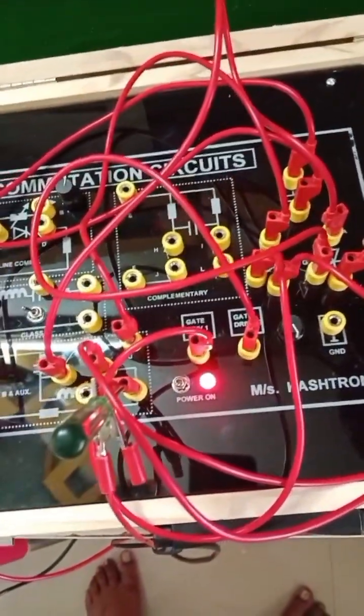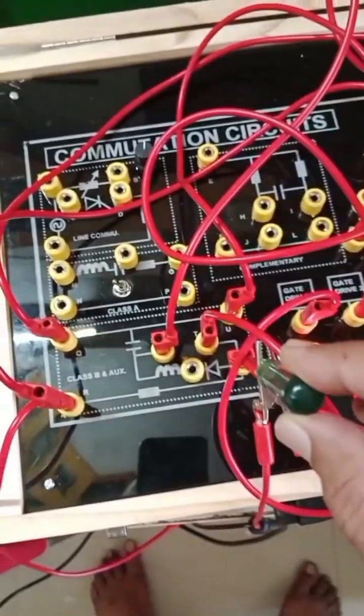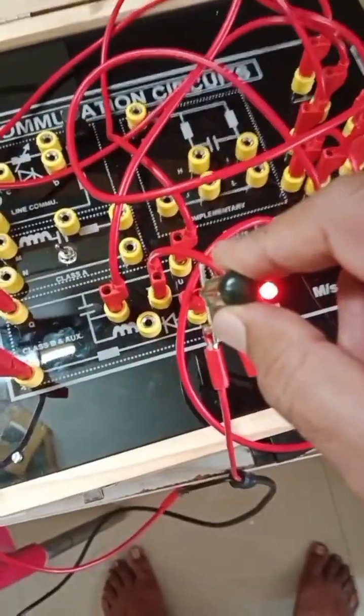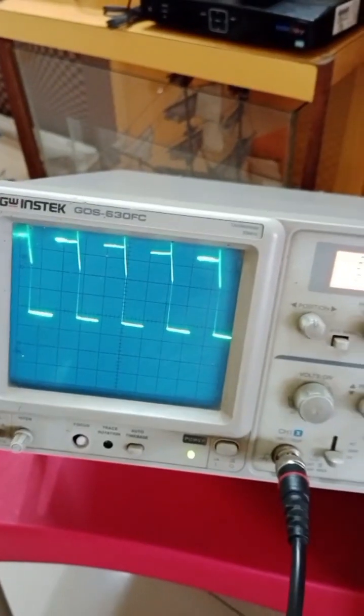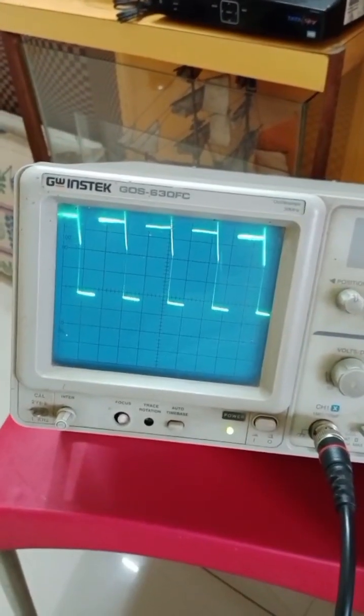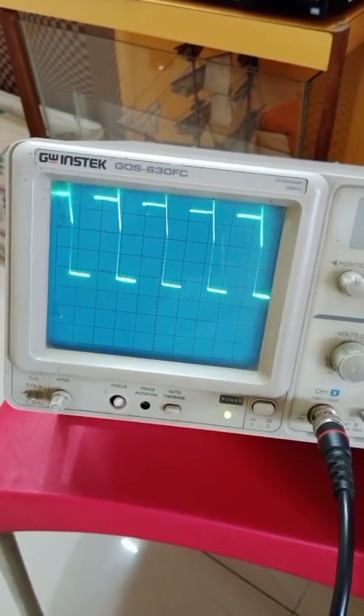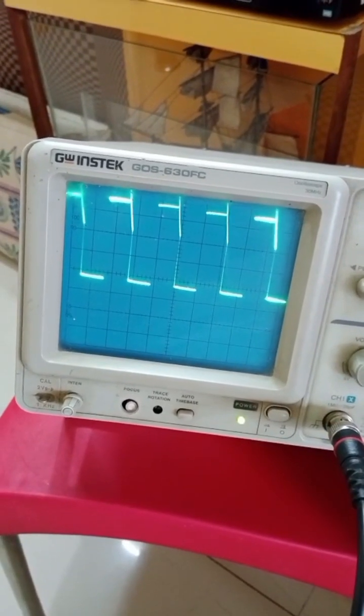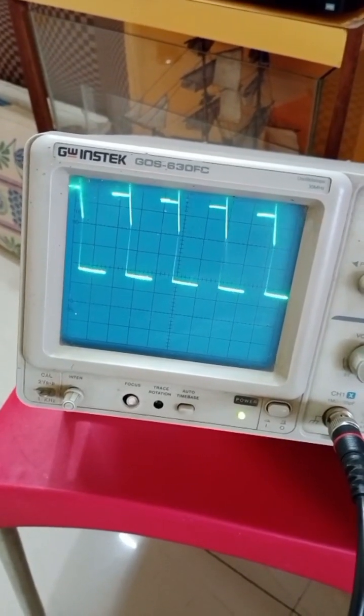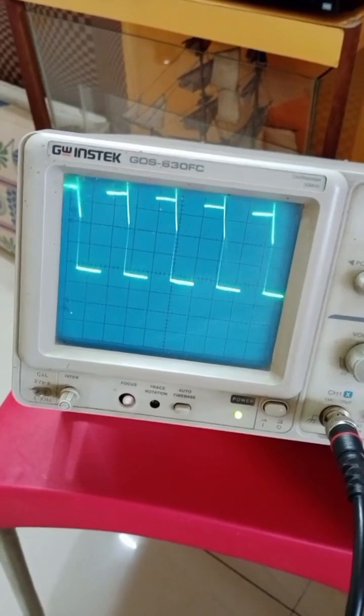Gate drive 2 output is connected to the thyristor gate of SCR2. And we are observing waveform at point T. We are getting waveform like this. We can vary the duty cycle using the pot given nearby gate drive 2. So like this we are getting waveform.